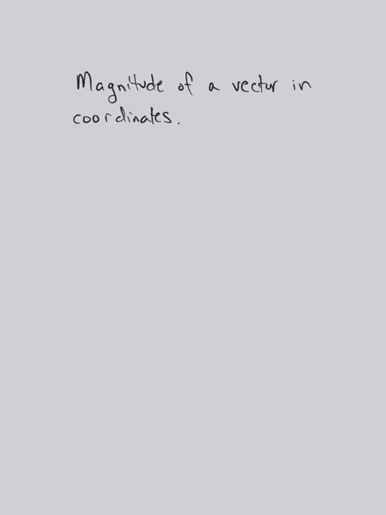Now let's talk about how to find the magnitude of the vector whenever we have coordinates. Let's just look at a concrete example. Say V is the vector 2, 4. I want to find the length of that vector. So we go and we draw this.